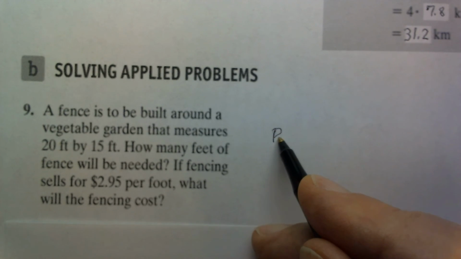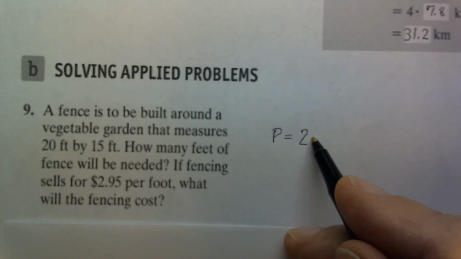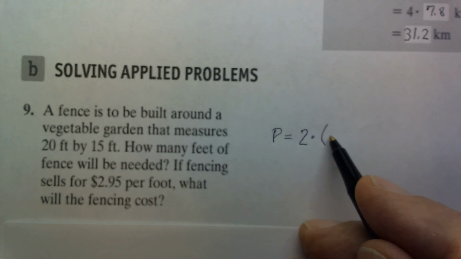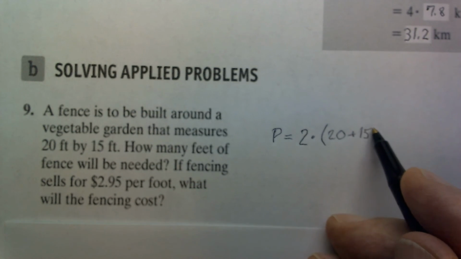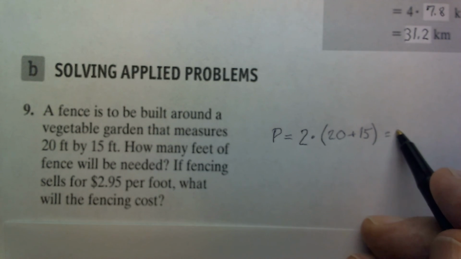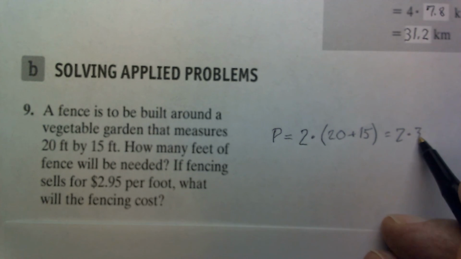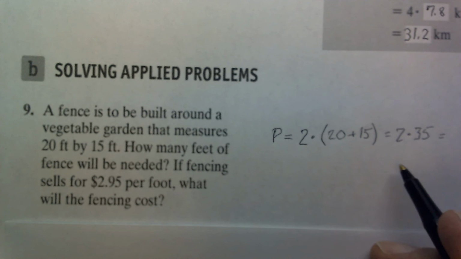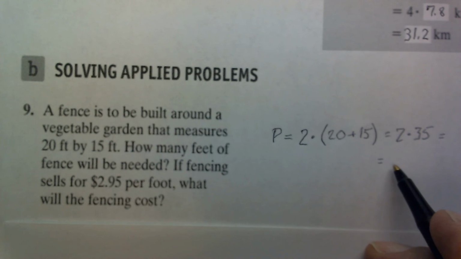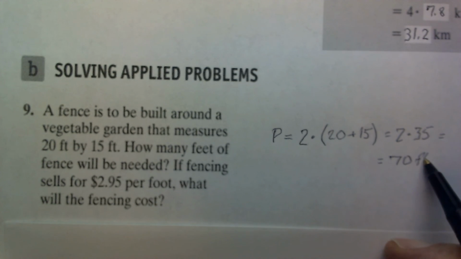So the perimeter is 2 times the length plus the width, so 2 times 20 plus 15, or 2 times 35, and that's equal to 70 feet. So that's the perimeter.